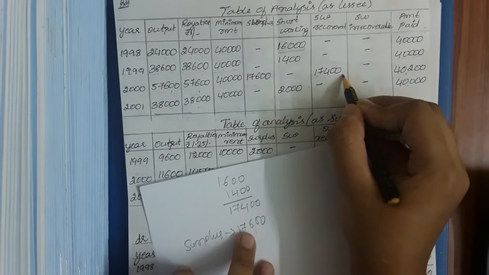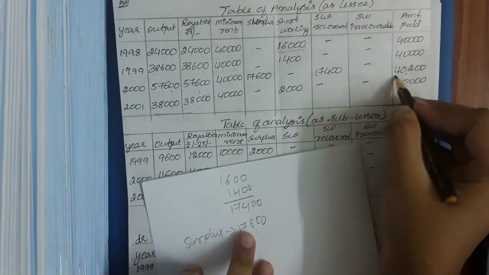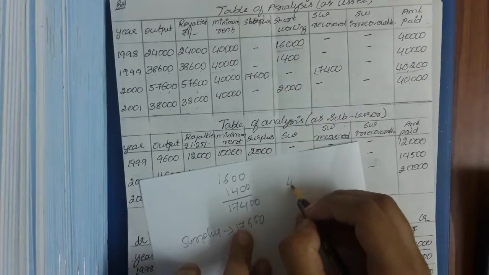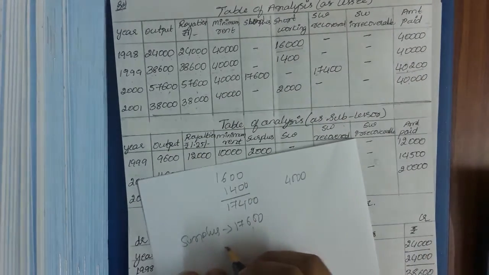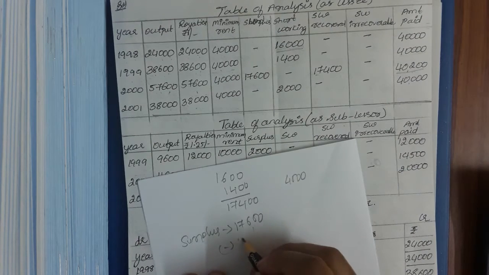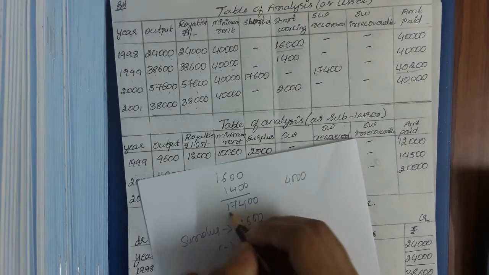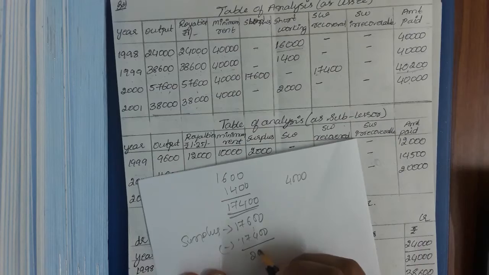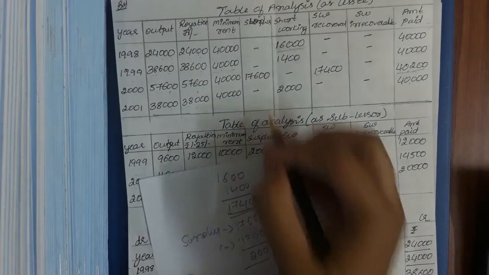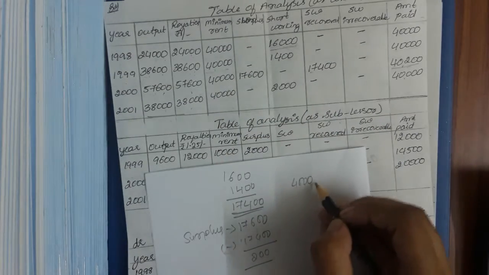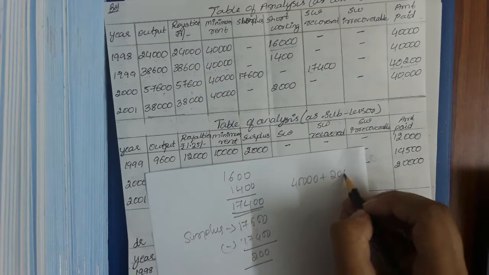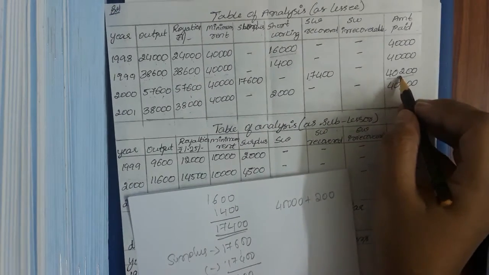We recover 17,400, but while paying the landlord 40,000, from 17,600 minus 17,400, that is 200 rupees, is the remaining value from the surplus, right? So we add 40,000 plus 200 and pay the landlord.